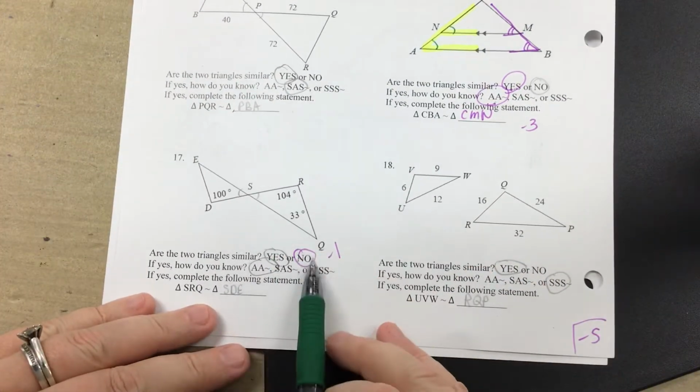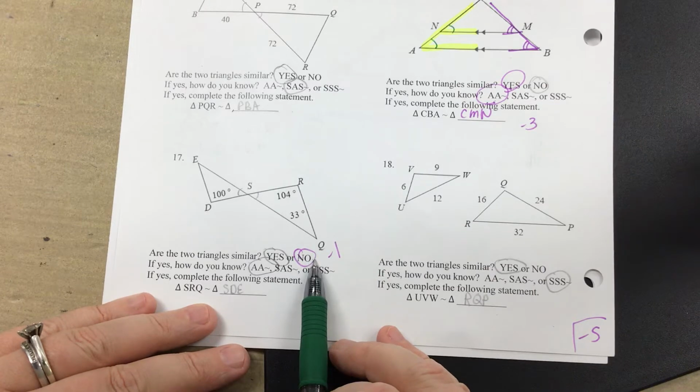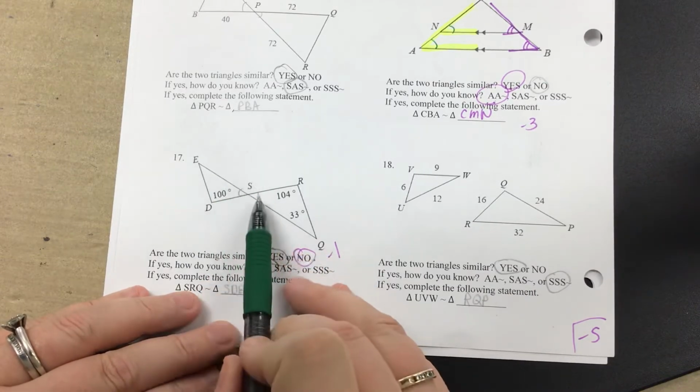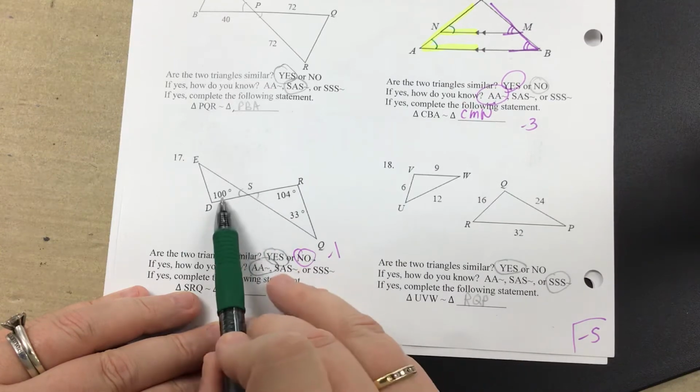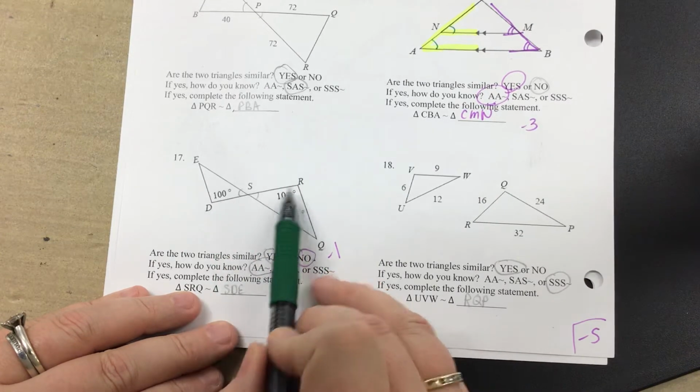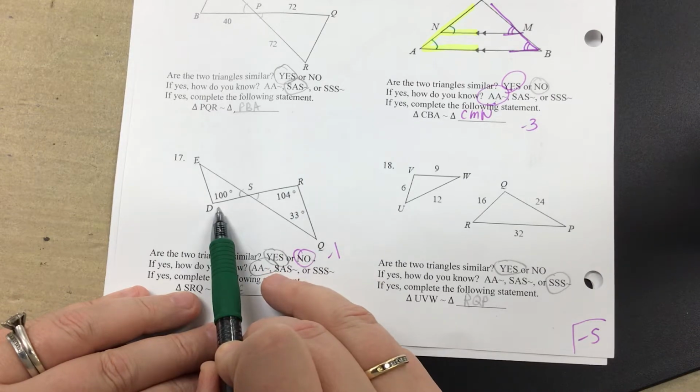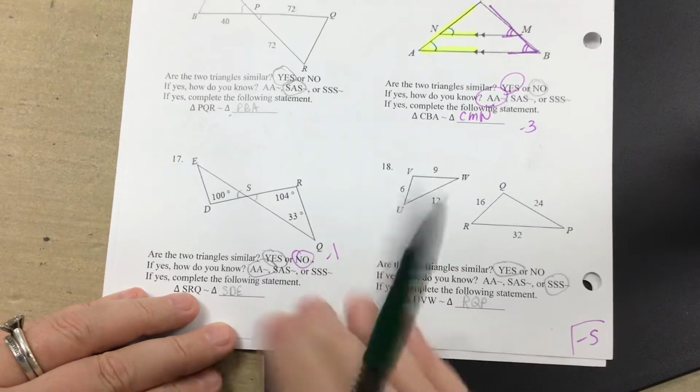This one is actually a no because we don't have two pairs of angles congruent. If this angle is 100 and these two are congruent, there's not an angle that matches up in the other picture. Like 104 can't match up to 100. So this one, not similar.